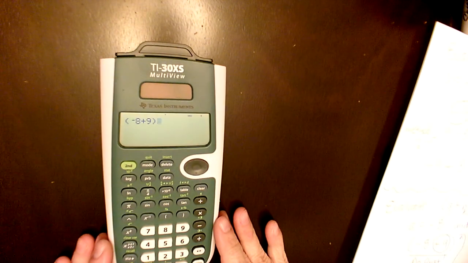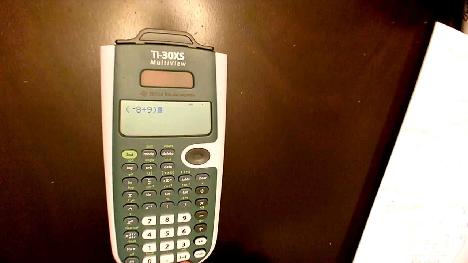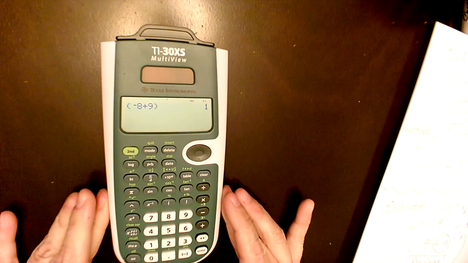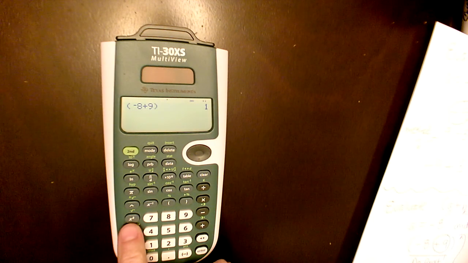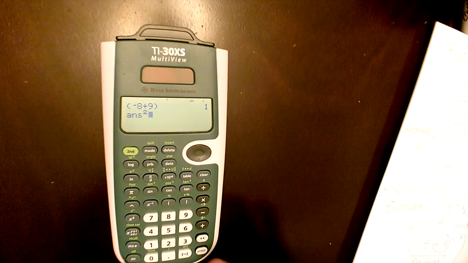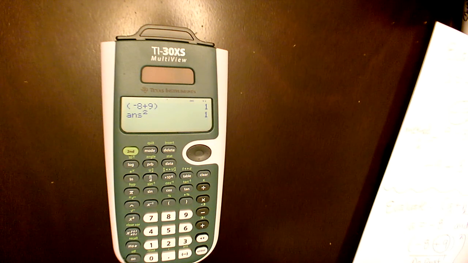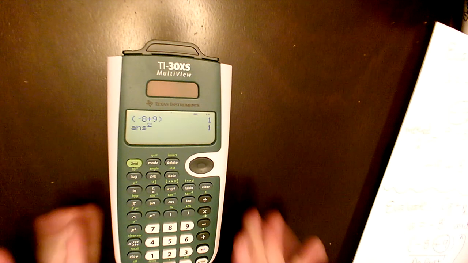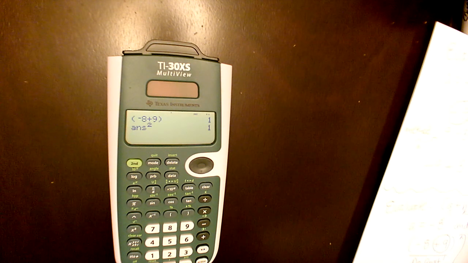Sorry about this. Okay. So I just put parentheses, negative 8, the negative sign is under the 3. And the B was 9, so plus 9. Close the parenthesis. I'm going to hit enter. And we did get 1. But then I need to square that. So the squared button on here is over here next door to the 7. So I'm going to square that 1. It says answer squared, which means 1 squared. And I'm going to hit enter, and I'm going to get 1. And that's the answer. That's the check on the calculator. So try the homework. You can try 3-1 and 3-2 now, and let me know how it goes.